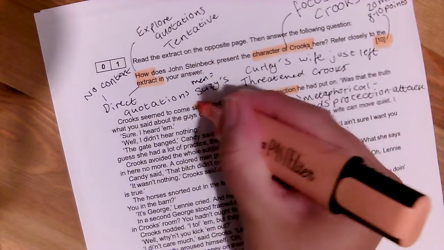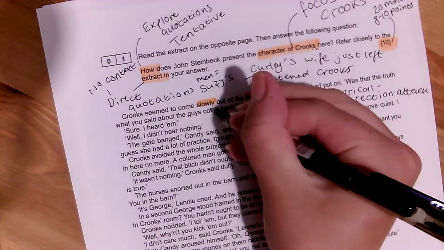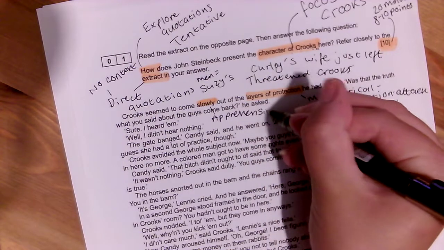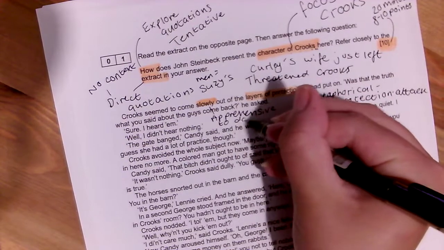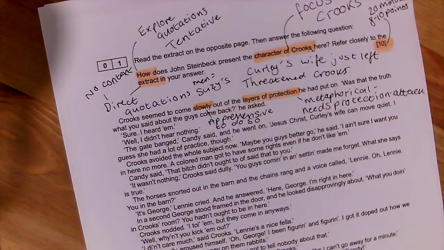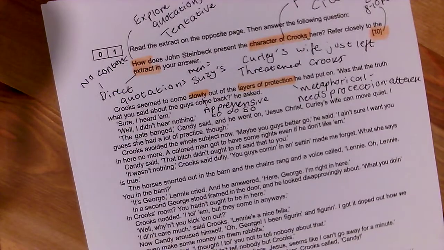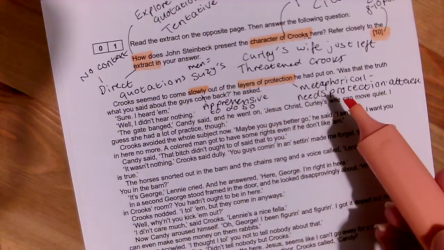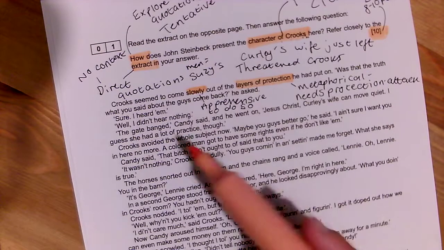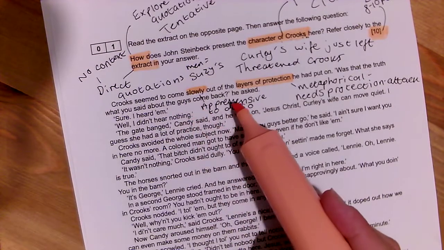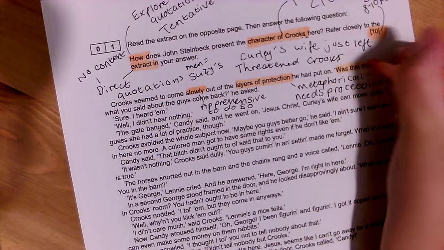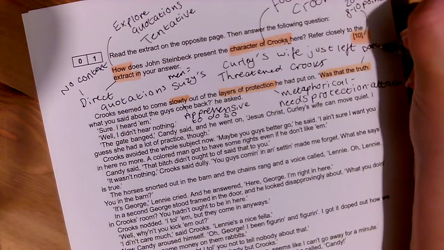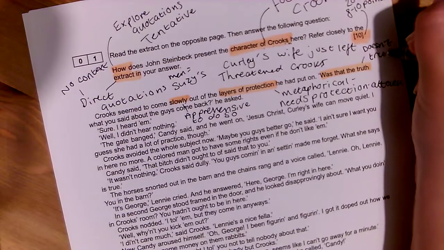"Slowly," so this adverb shows me that he's quite apprehensive to do so. So maybe he's been victim to this behaviour before and he's so used to it that he can't be bothered to fight back, but he is slowly coming out of the layers of protection. "Was that the truth, what you said about the guys come back?" he asked. He's asking them, was that the truth? Are they lying? So he doesn't trust them. He's gone through something that's made him not trust people.